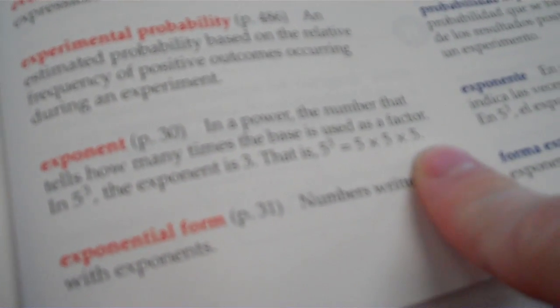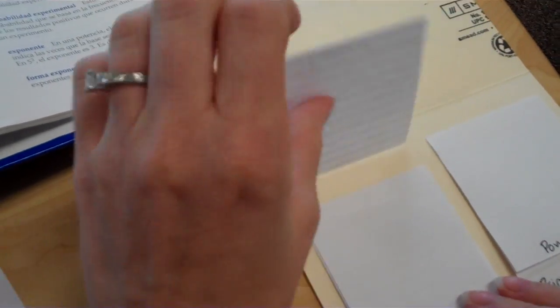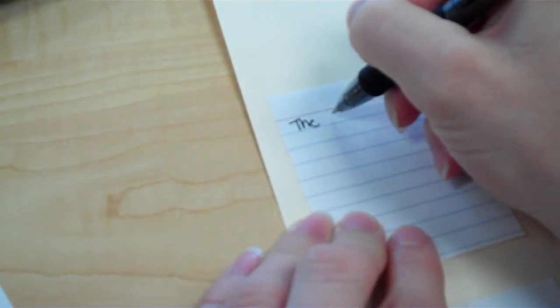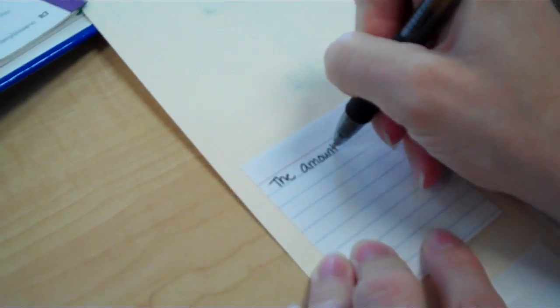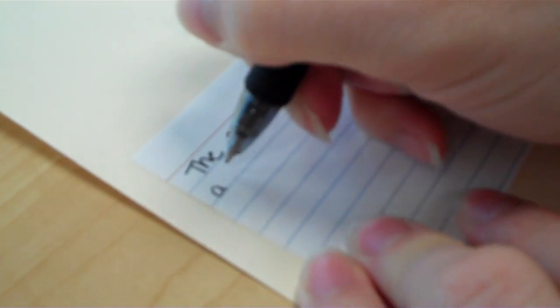It shows an example. It says, in 5 to the 3rd power, the exponent is 3. That is 5 to the third power is 5 times 5 times 5. So it's showing me that this base number is multiplied 3 times. So in my own words, I'm going to say an exponent is the amount of times you multiply the base. So I'm going to flip my exponent card over, and on the line side here, I'm going to write the amount of times a base is multiplied.